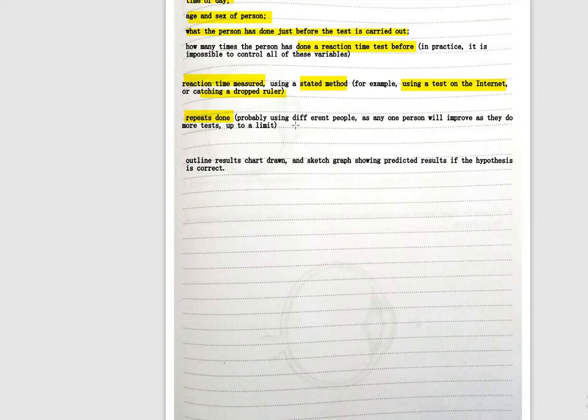The experiment you might have conducted would be on just one individual. However, thousands of people consume caffeine, so to make the experiment more reliable, it would be better to mention testing the reaction times on different people. But the most important factor on how to make the experiment reliable is repeats done.